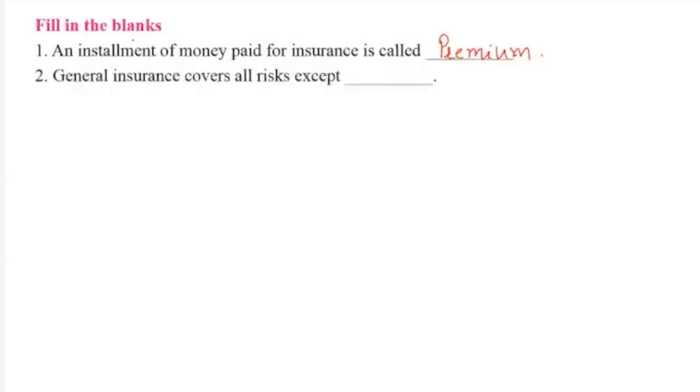Next, fill in the blanks. An installment of money paid for insurance is called premium. General insurance covers all risk except life. The value of insured property is called property value.